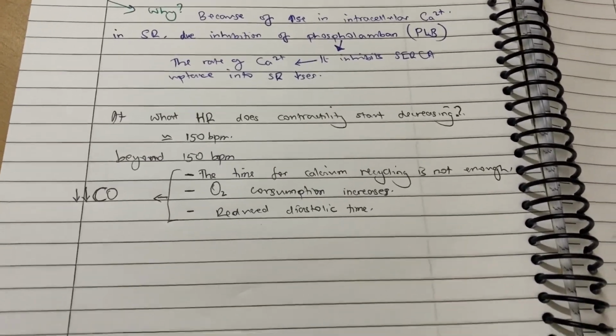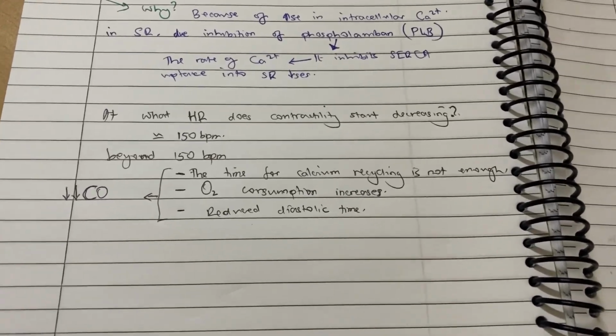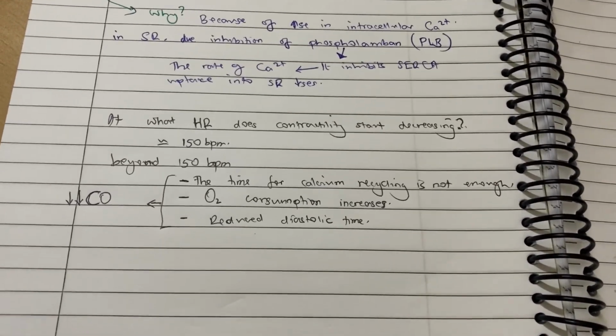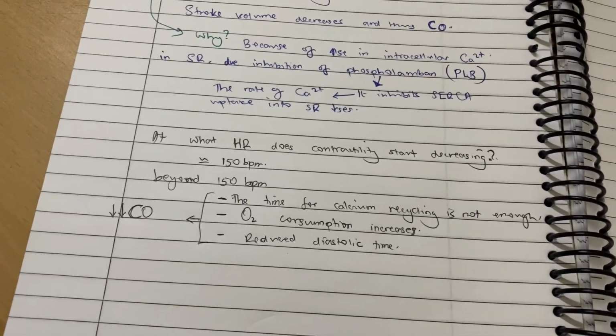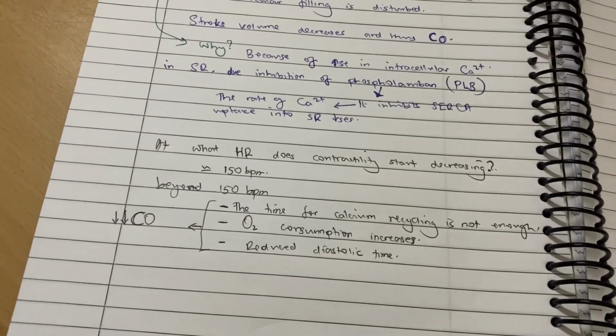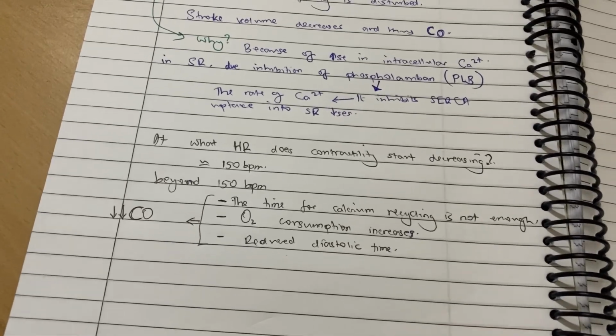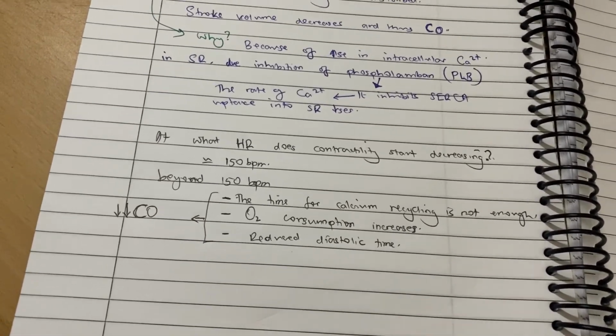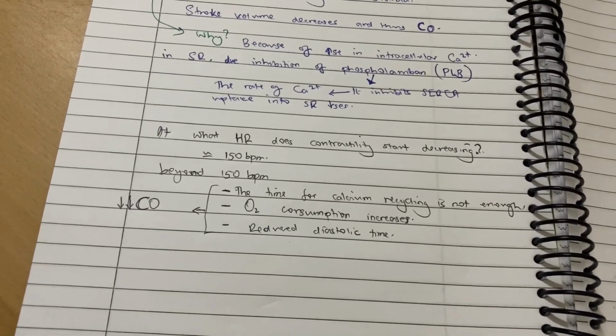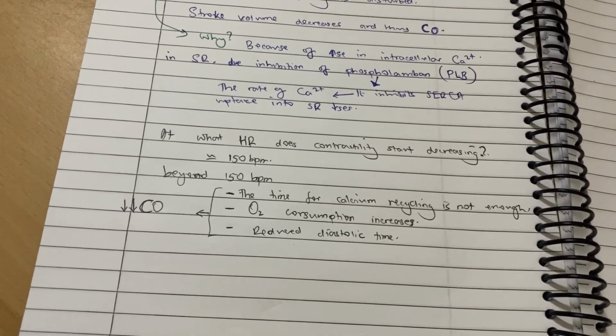Why? What do beta blockers do? They decrease heart rate. If heart rate is decreased, then the diastolic time is increased. So the time the valve remains open is increased. So that increases the amount of blood that moves from LA into the LV.